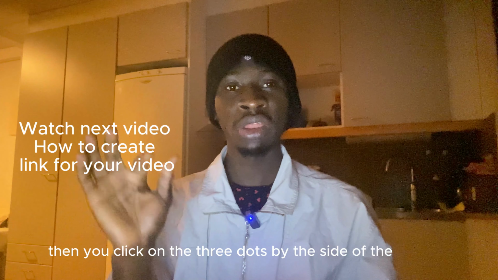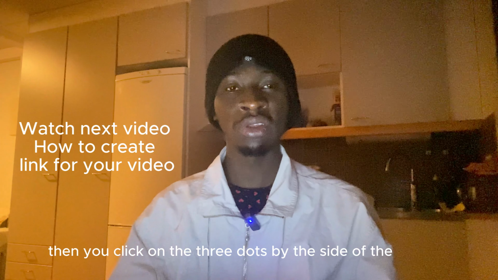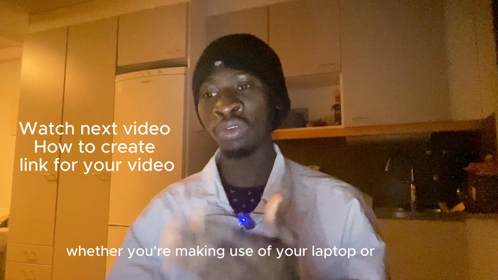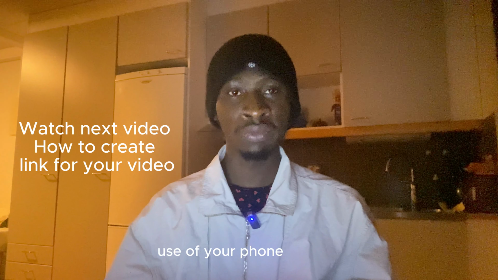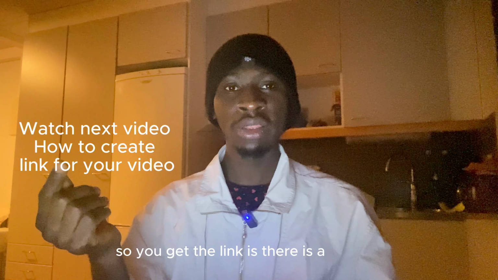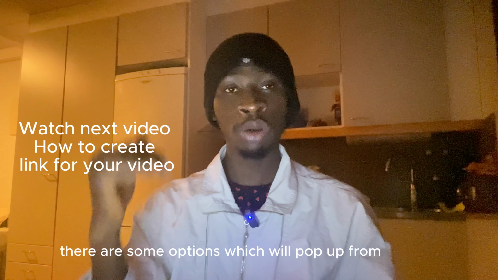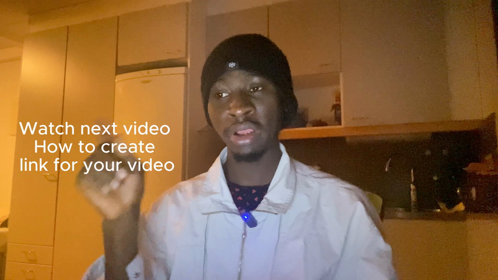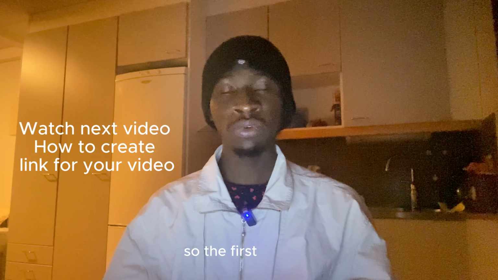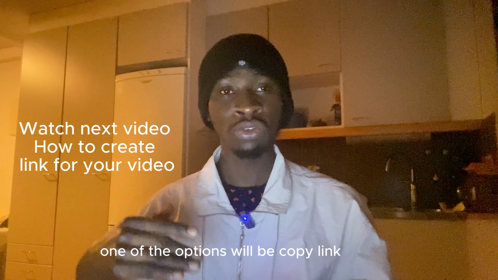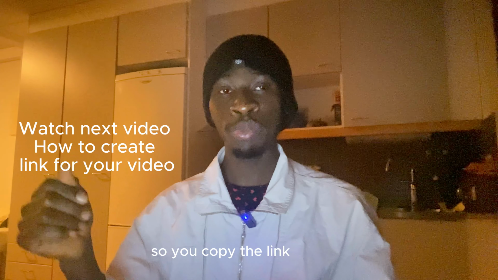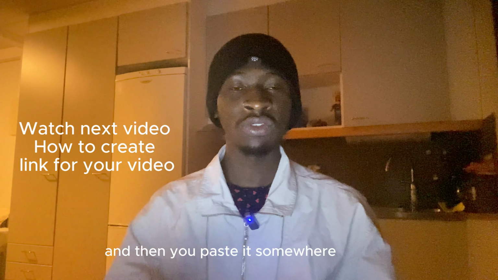Then you click on the three dots by the side of the video on Google Drive, whether you're using your laptop or your phone. So you get the link. There are some options which will pop up from clicking those three dots. The first one of the options will be copy link. So you copy the link and then you paste it somewhere.